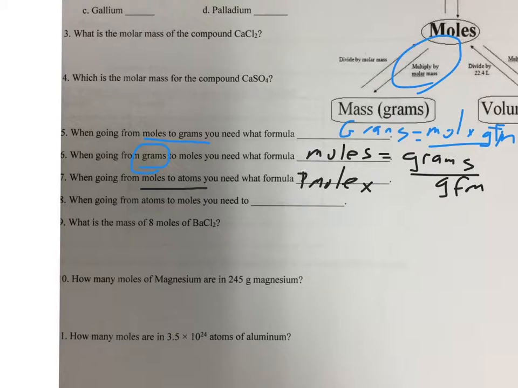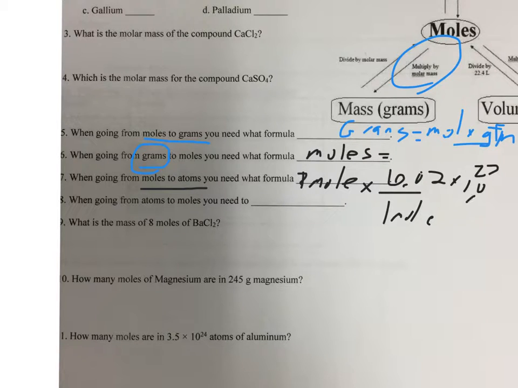Because remember, whatever you have given in moles, 1 mole is going to be, let me go ahead and erase that so I can have some space. 6.02 times 10 to the 23 atoms. Okay?